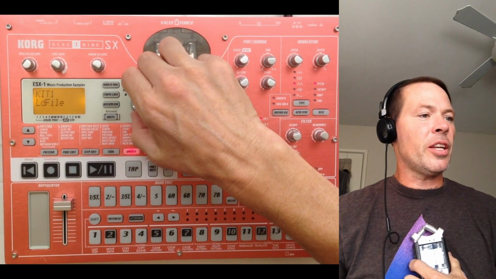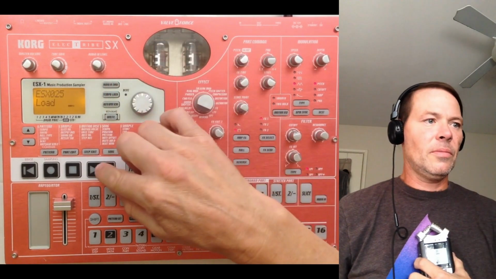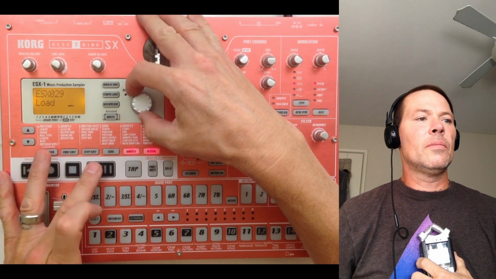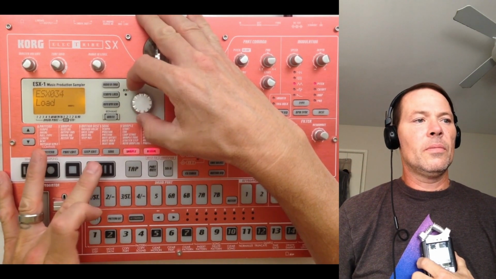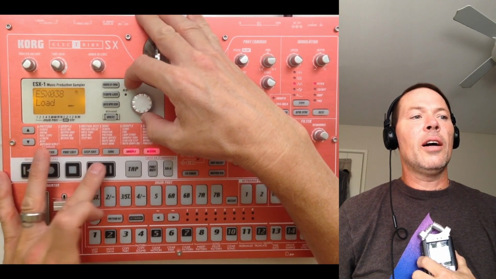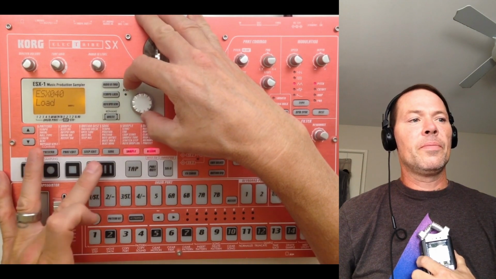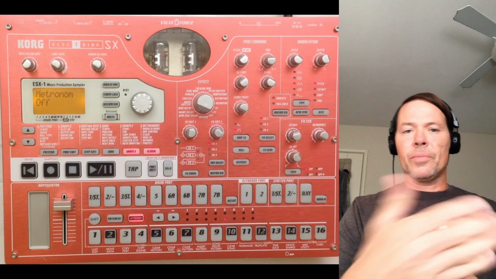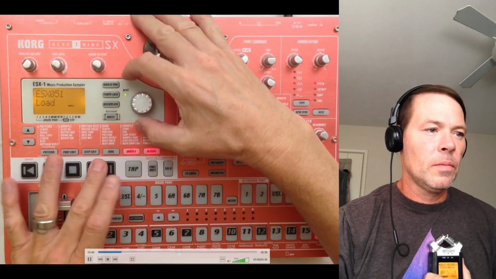Mine are all the way at the end. Kit 1 again. More kicks. That one's pretty heavy. Grab that one. Okay, so I'm going to load up some more drum sounds using this method.